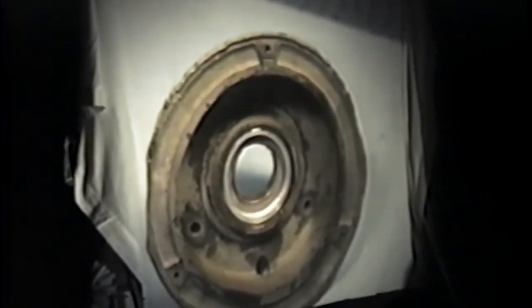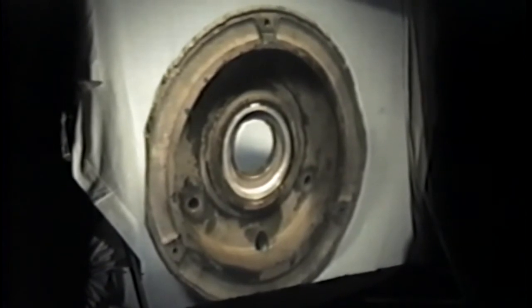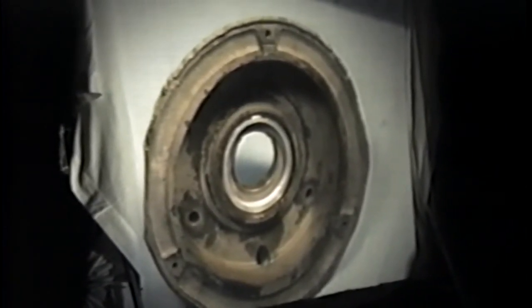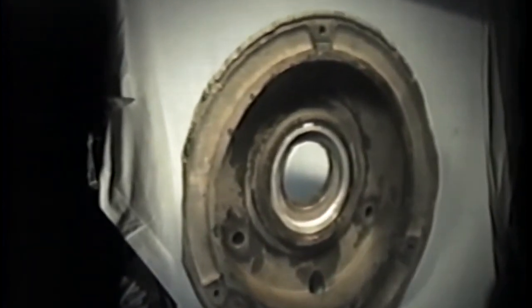This is the outer half of the wheel. Take a look around the rim. Little pieces missing. Chunks out of it. That's kind of a close-up. Think about pieces missing.